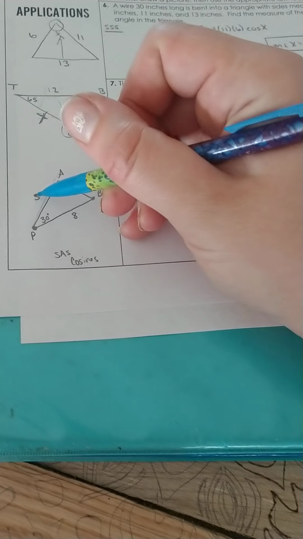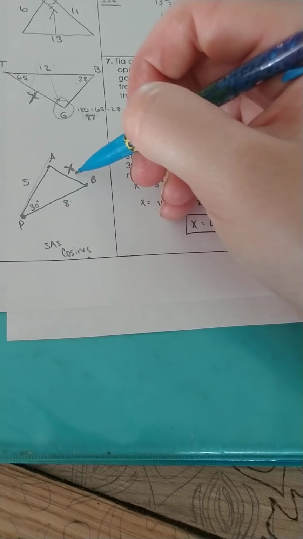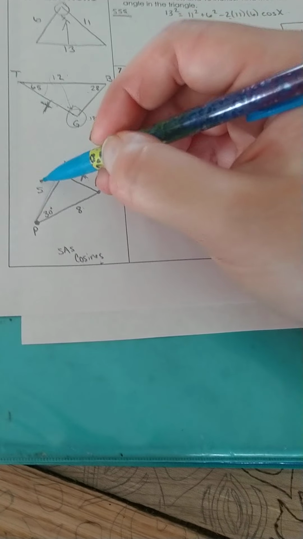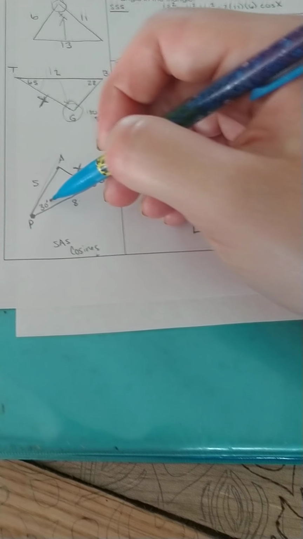That is a side-angle-side, which means I'm using cosines. So x squared equals, what are my other two sides? 5 squared plus 8 squared minus 2 times 5 times 8 times cosine of 30.